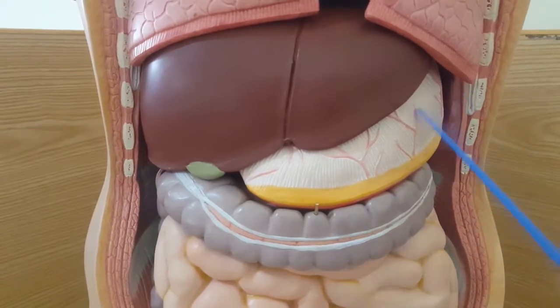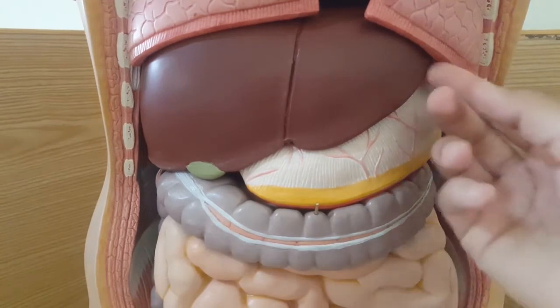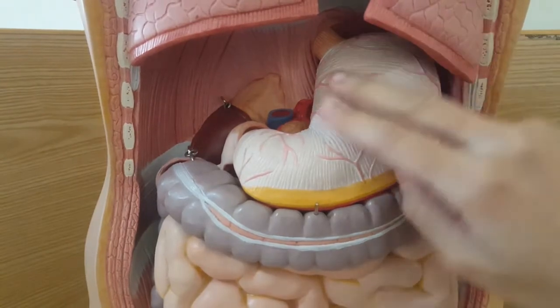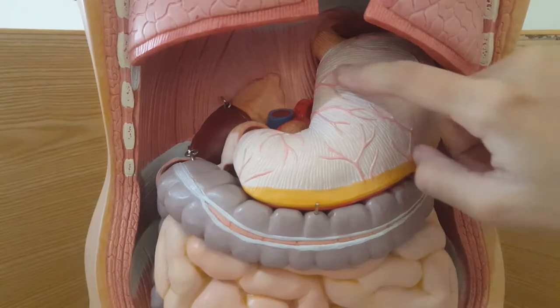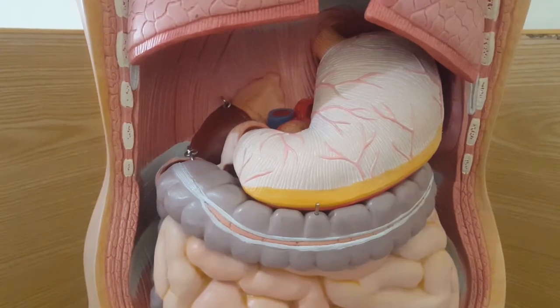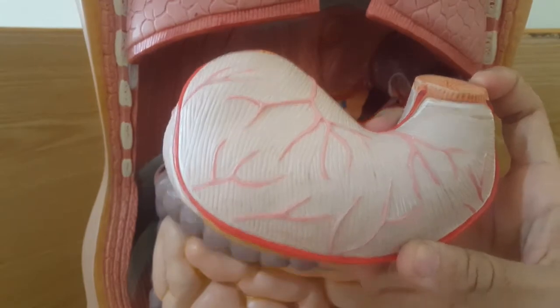So, the stomach is present in the left upper quadrant of the body, partially covered by the left lobe of the liver. So, let's remove the liver so that we can see the stomach more clearly. So, here we have the stomach. You see that its dilated portion is on the left side and it narrows towards the right. This surface of the stomach is the anterosuperior surface, and this is the posteroinferior surface of the stomach.